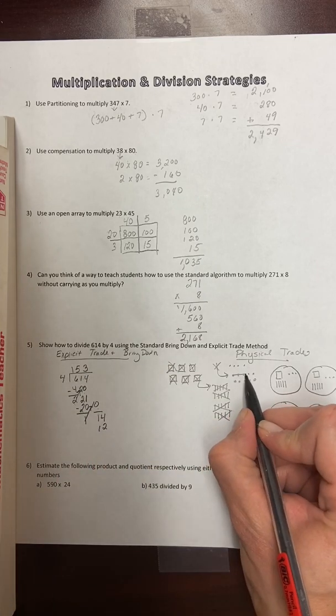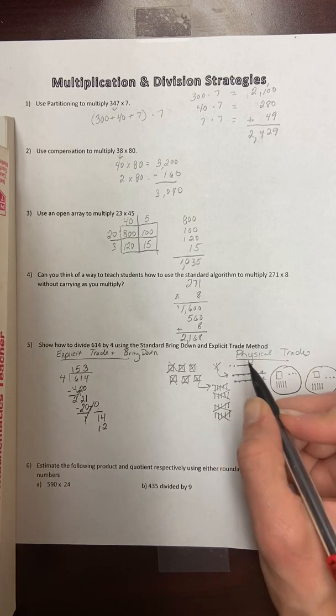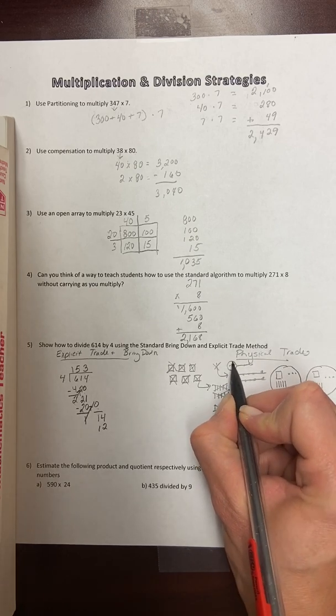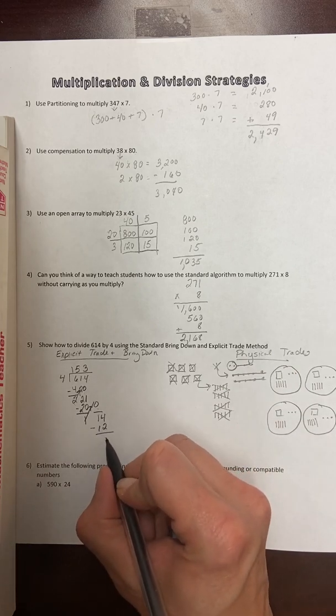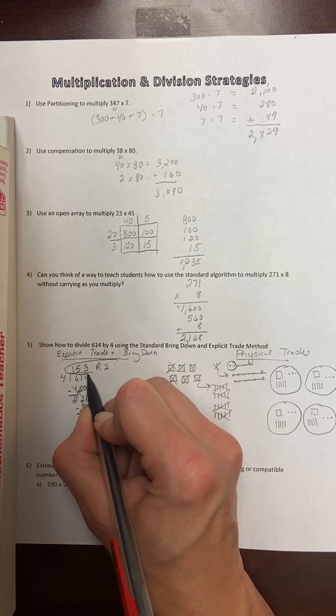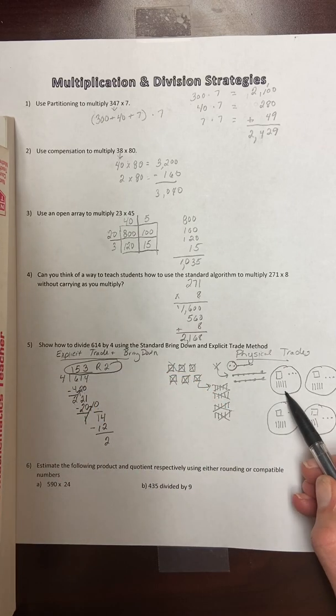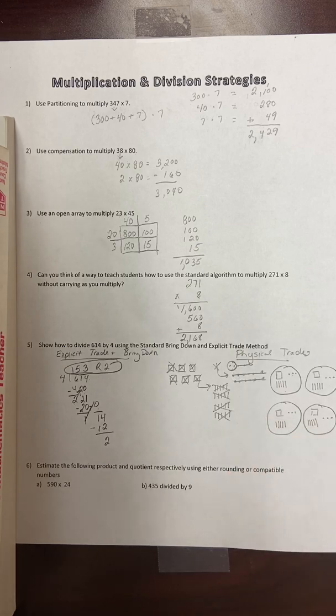I'm crossing out 12 of these, showing that I will have a remainder of 2 left. And we get that when we do the 14 minus 12. We should see modeled physically in each group 153 with a remainder of 2 left outside of the group. And we do see that.